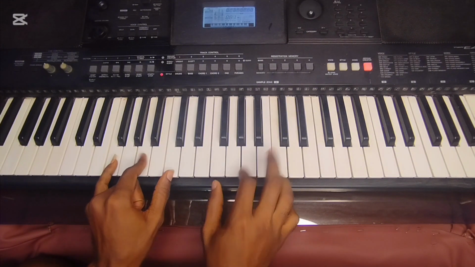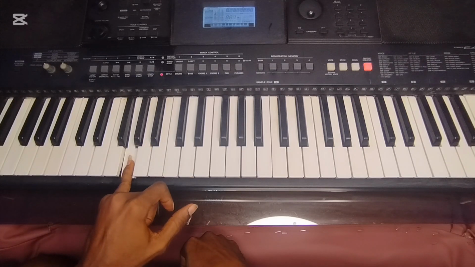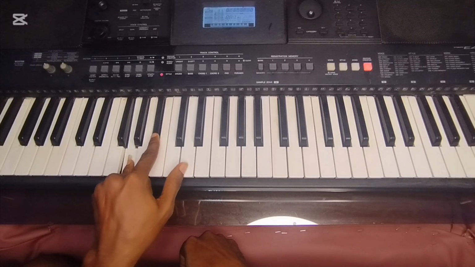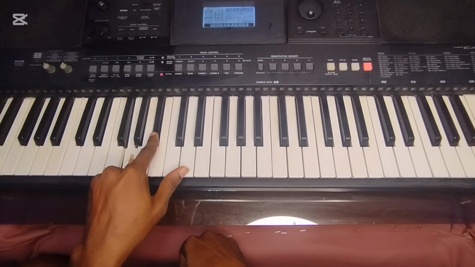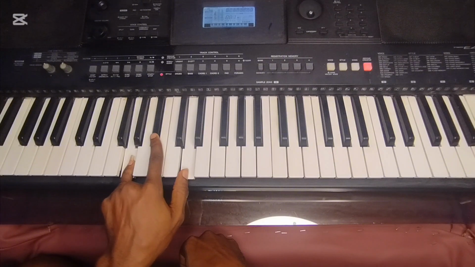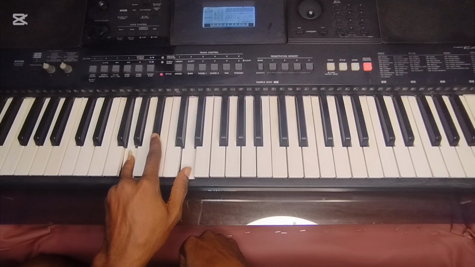Then for the Re is your G, your A sharp and your D. This is the Re, your G, your A sharp and your D. That's the Re, which is your Re, your Fa and your La. Hope you got it.